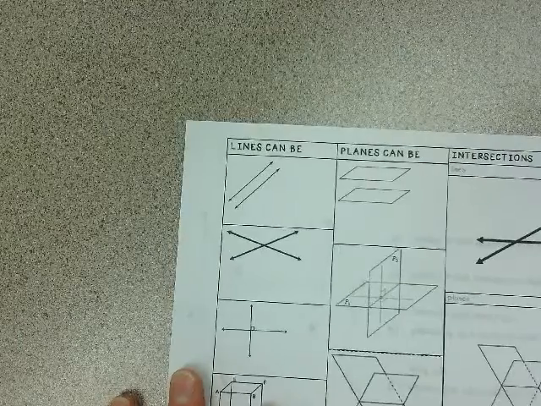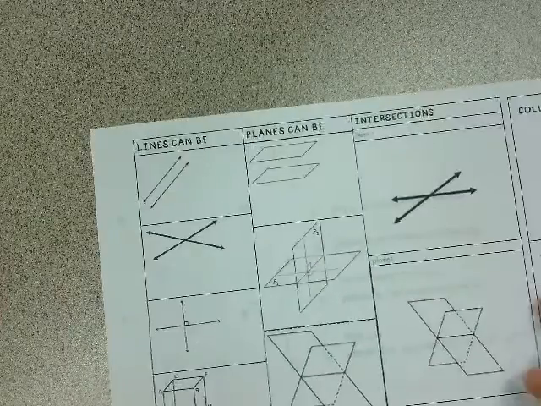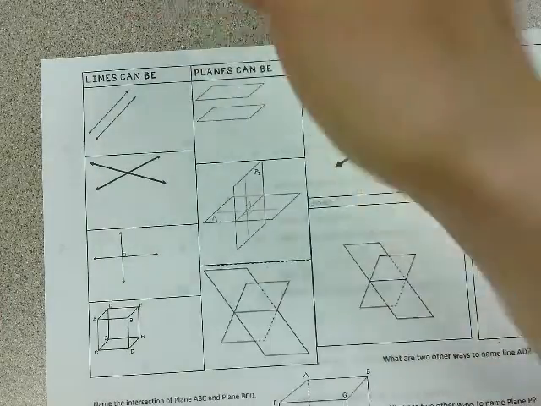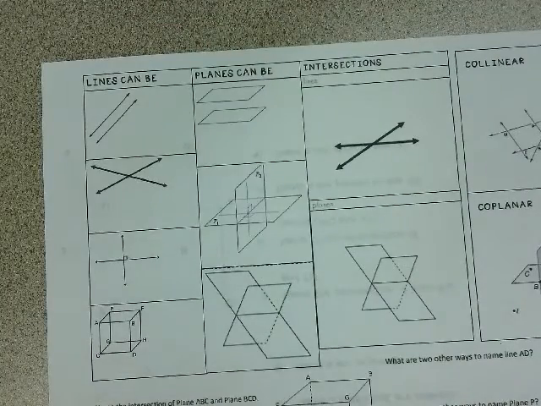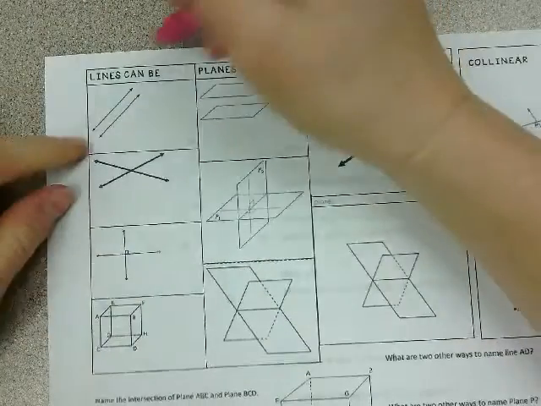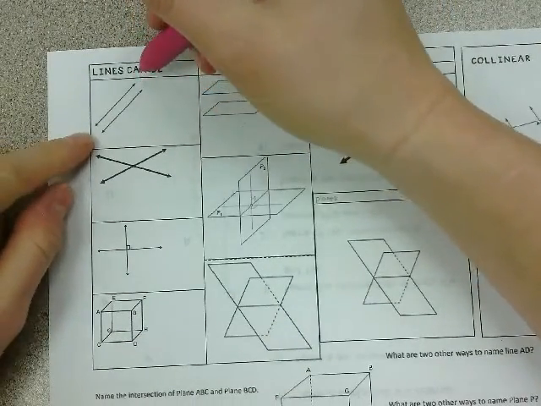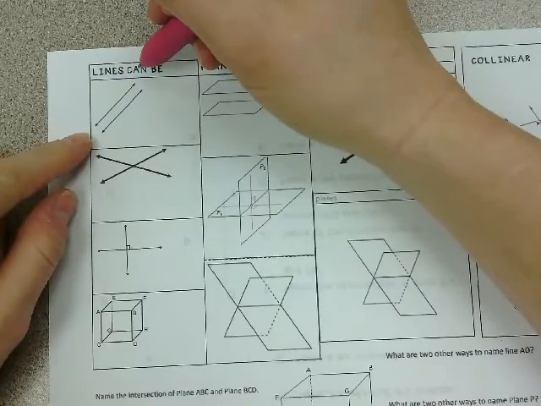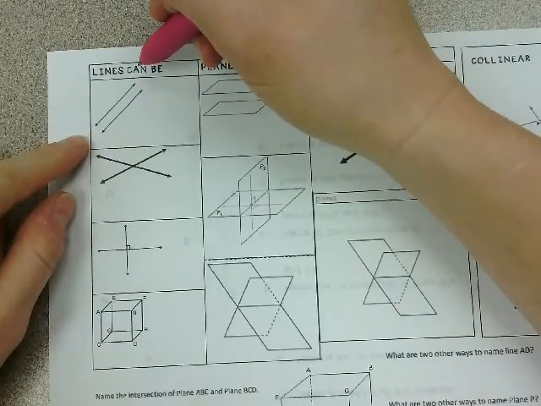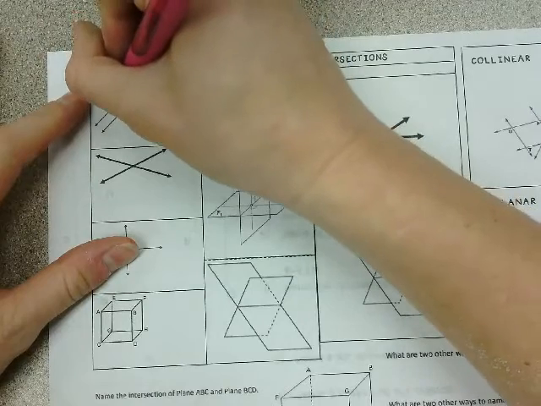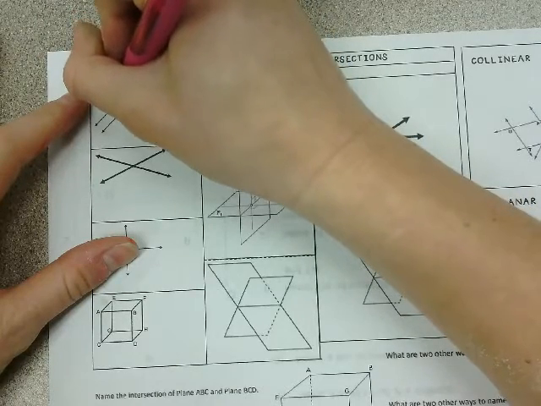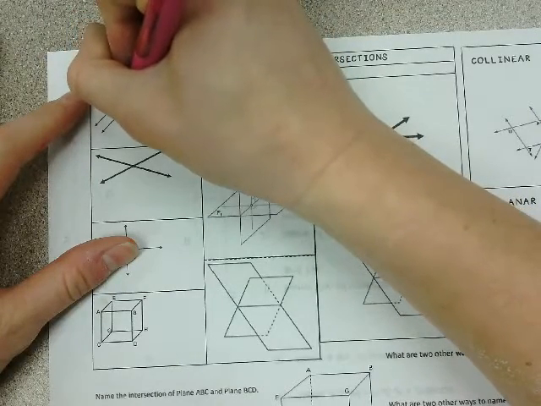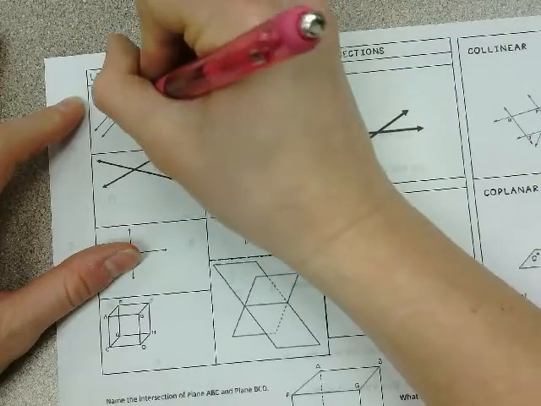Alright, so some of these are a blast from the past. Let's make sure our phones are away. So lines can be, what type of lines are these right here? Parallel. How do we know they're parallel? They're not intersecting. So let's draw our little arrows on there. So parallel.